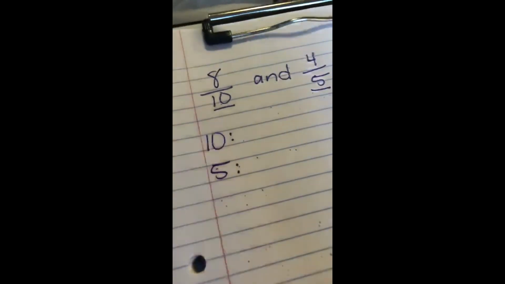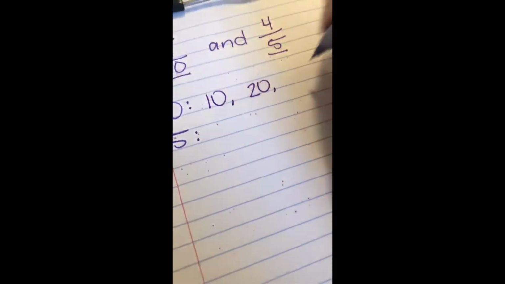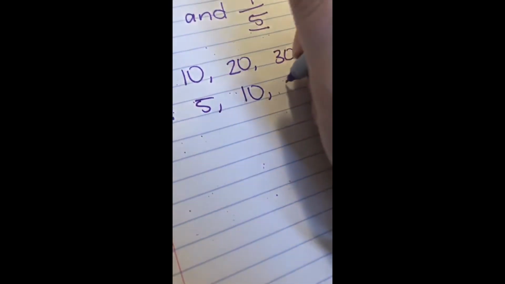I'm just going to list the multiples for both. So I would do 10, 20, 30, 40, and then I would do 5, 10, 15, 20, which I already know there was one, which is 10.